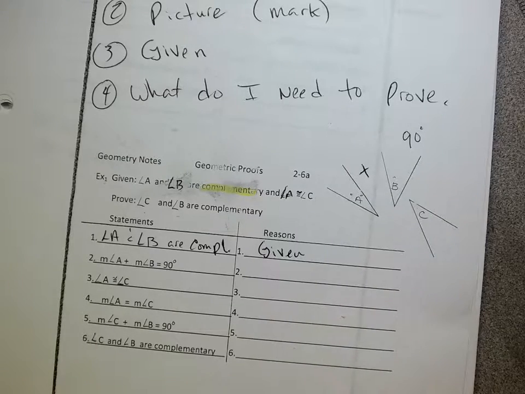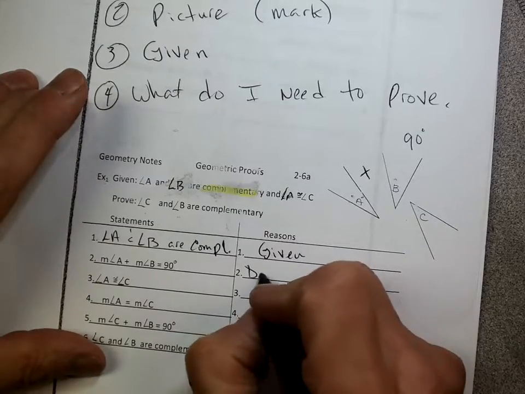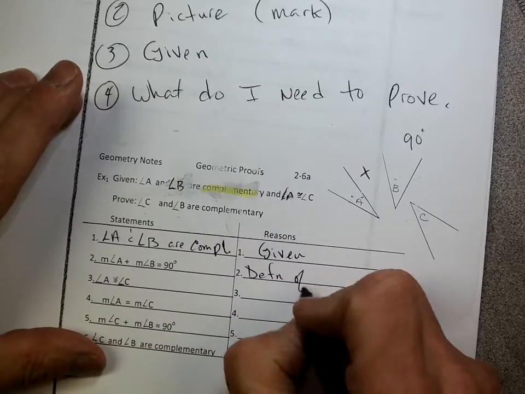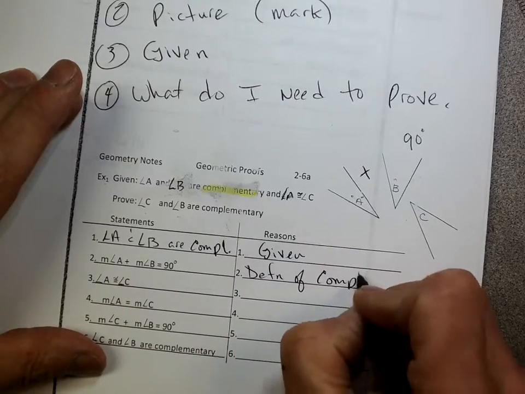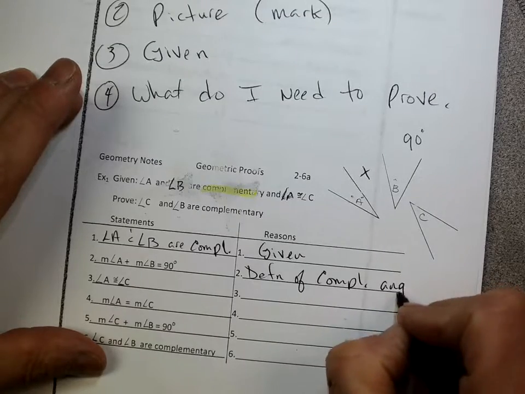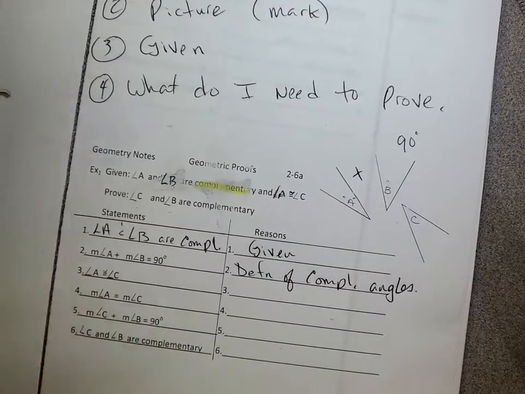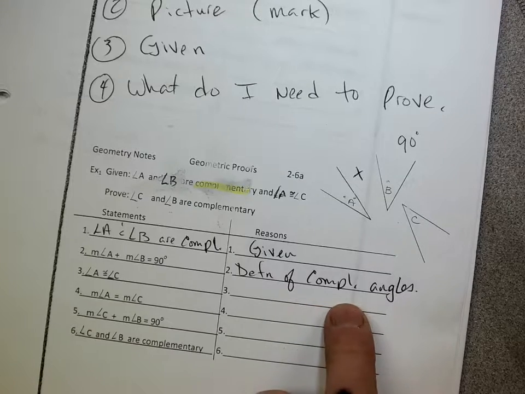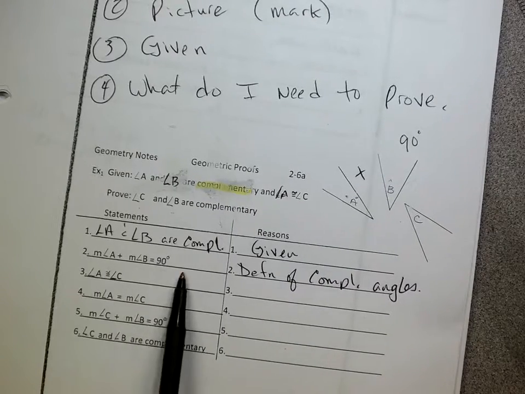It doesn't have to be exact. I'm going to say definition of complementary angles. That's the one I really want to put, but you just have to have that word complementary in there somewhere. You could put complementary angles as long as it has the keyword complementary, because we know that if they're complementary, they add up to 90 degrees.